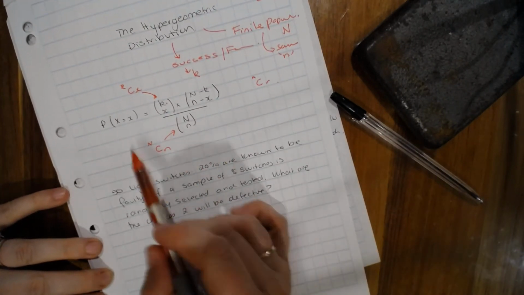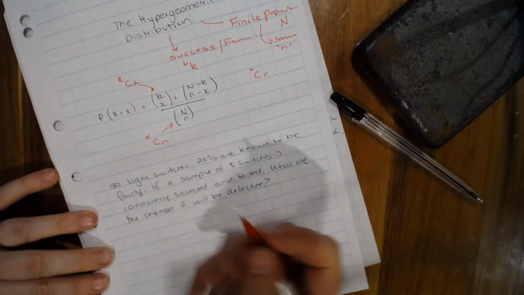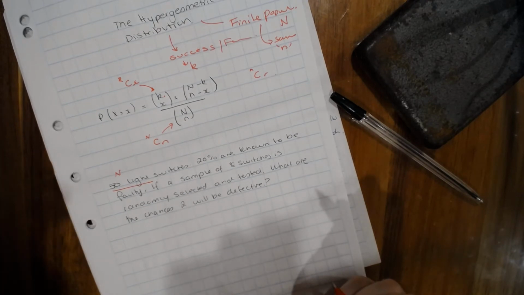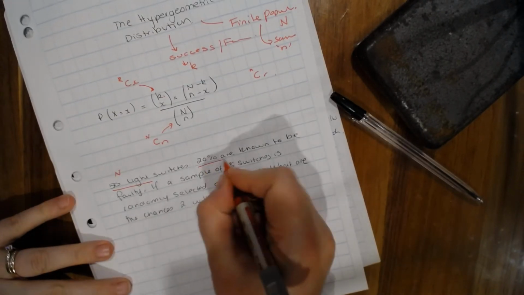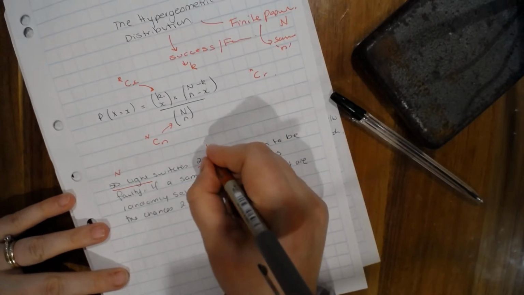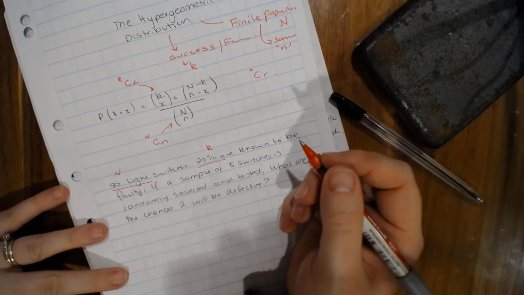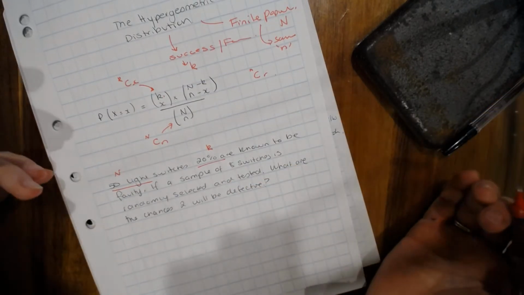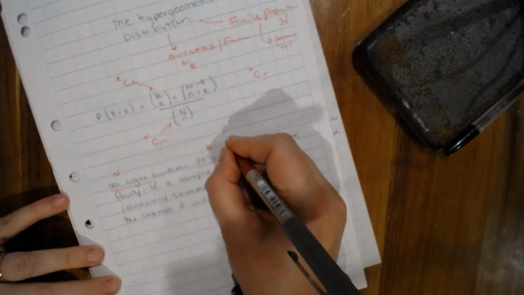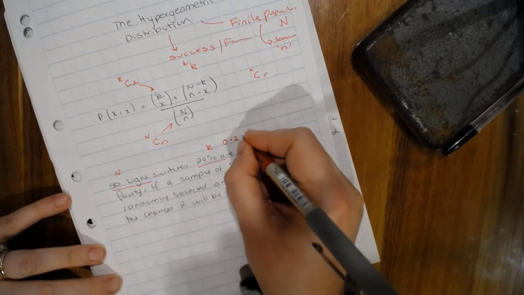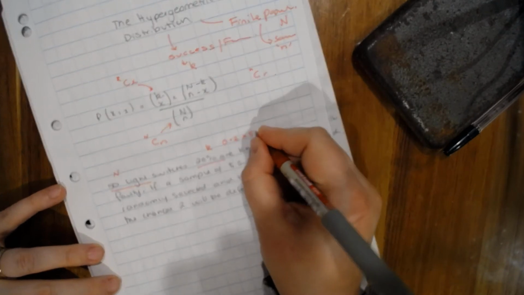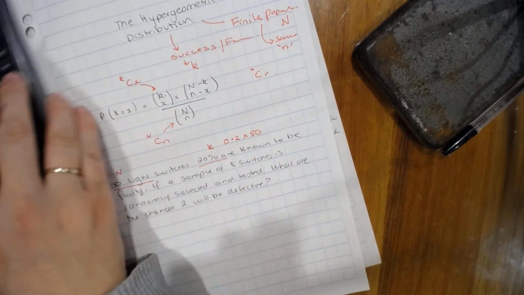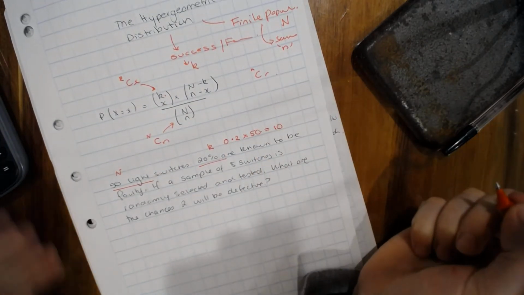Okay, let's have a go using this big formula to work out an example. So 50 light switches, that is our big N, being tested. We know the population is 50, but we know that 20% are known to be faulty. So this comes into our K. It isn't our whole K, but we use this to work out our K. If 20% are faulty, how many would we expect to be faulty in the whole population? So you put it down as 0.2, which is 20% as a decimal, times 50. If you put in 0.2 times 50 on your calculator, what you get is 10. So 10 out of 50 are known to be faulty.